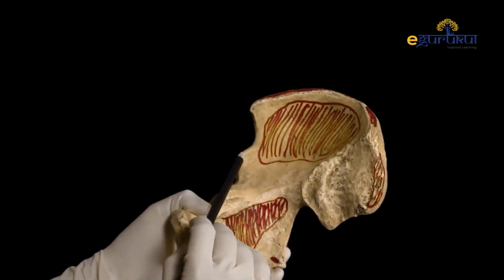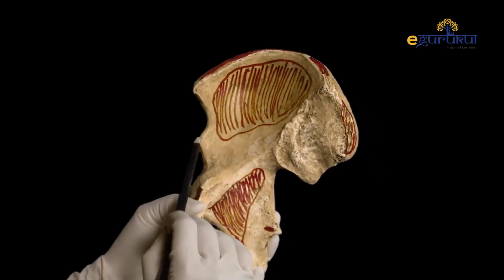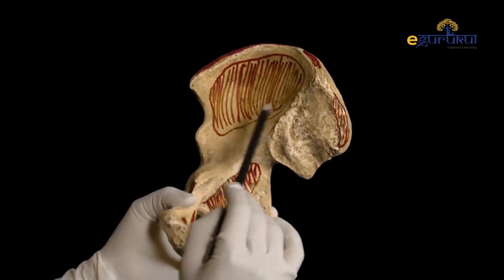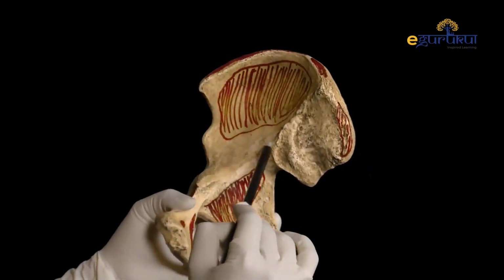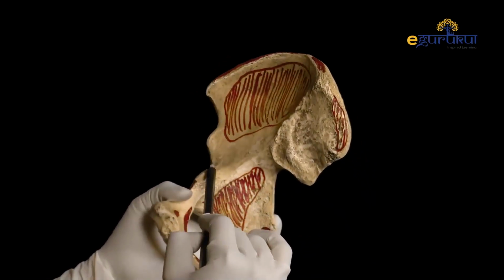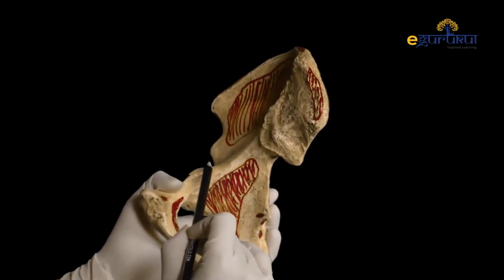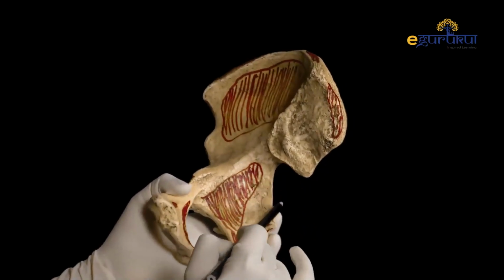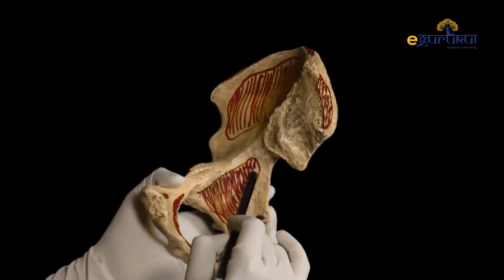Now coming on to the surfaces of the ilium, the surface present between the anterior border and the medial border is called the iliac fossa. The surface which is present between the medial border and the posterior border is the sacropelvic surface.